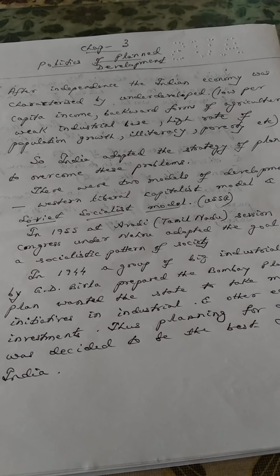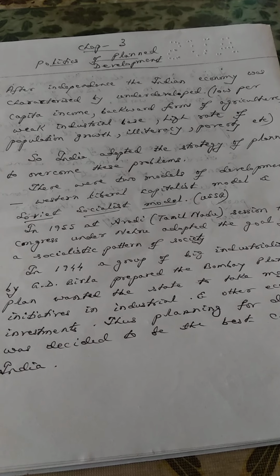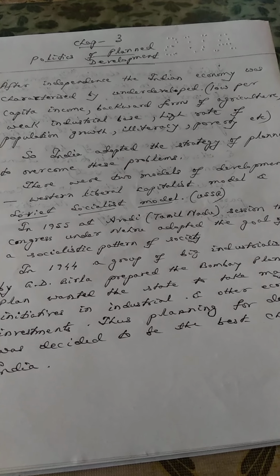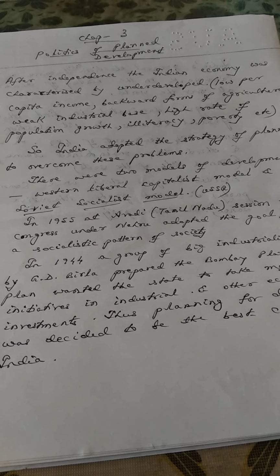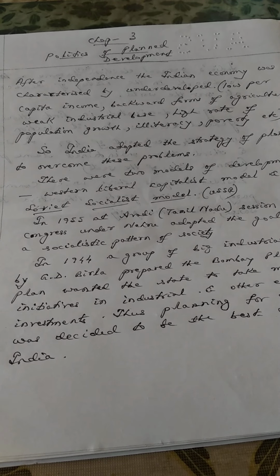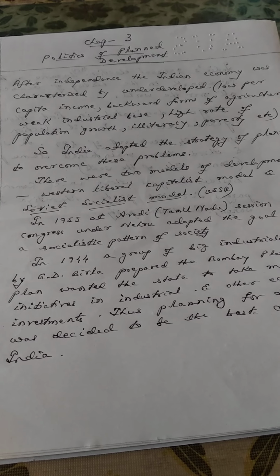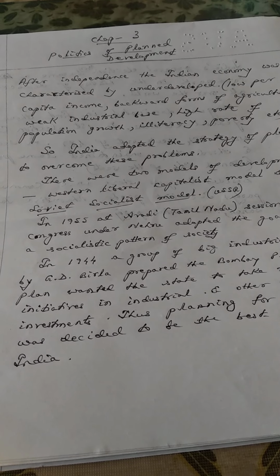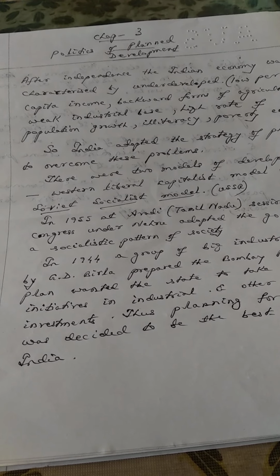So at that time, India adopted the strategy of planned development to overcome these problems. In this process, they thought of two models of development. One is the Western liberal capitalist model that is followed in the US and other Western countries, and the Soviet socialist model that is followed in the eastern side, mainly in the USSR. Nehru was very much influenced by the Soviet socialist model, right from before, because it is a state planning process, whereas the Western liberal capitalist model was a privatization process. So Nehru wanted to go with a state planning process.